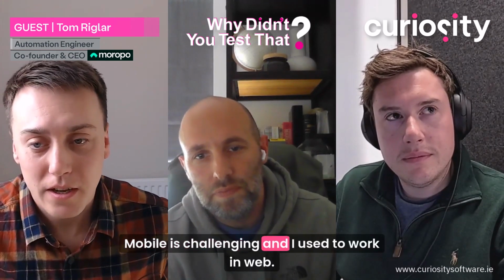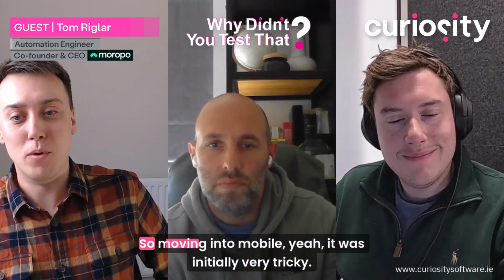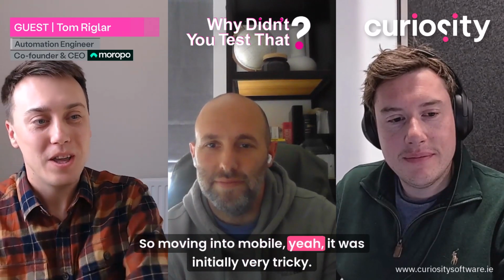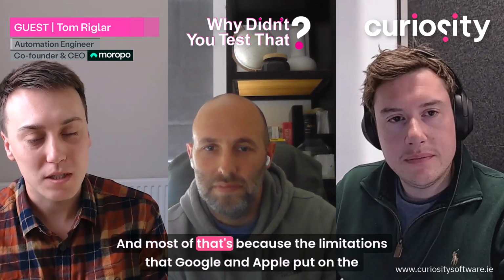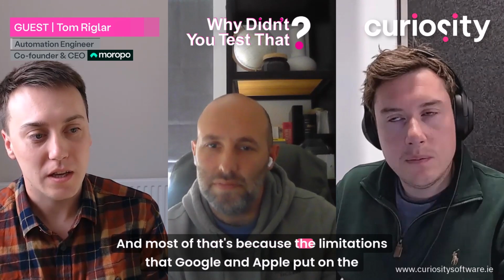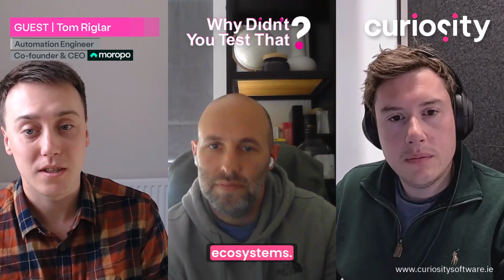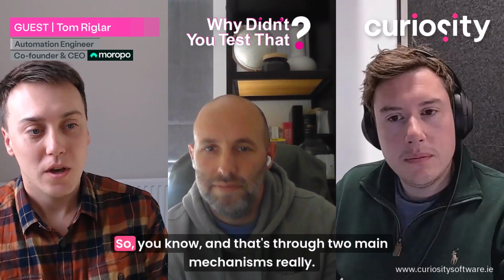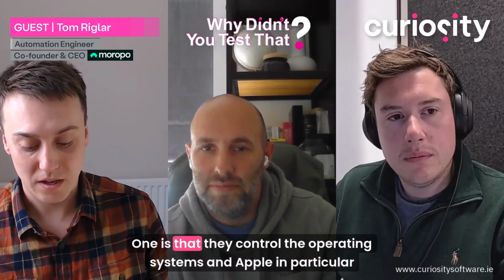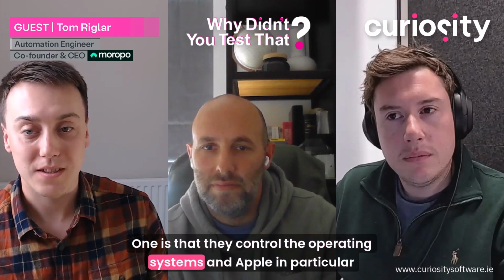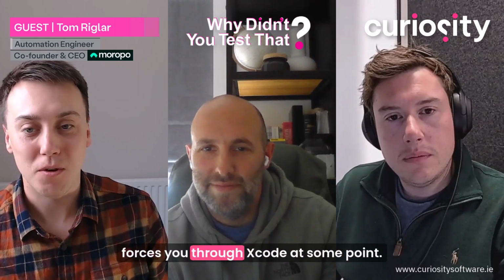Mobile is challenging, and I used to work in web, so moving into mobile, it was initially very tricky, and most of that's because of the limitations that Google and Apple put on the ecosystems. That's through two main mechanisms, really. One is that they control the operating systems, and Apple in particular forces you through Xcode at some point.